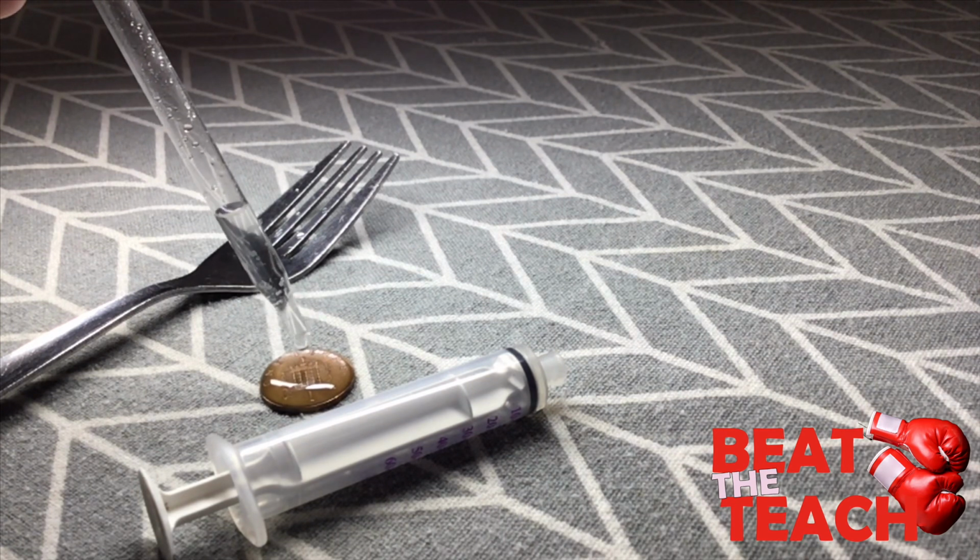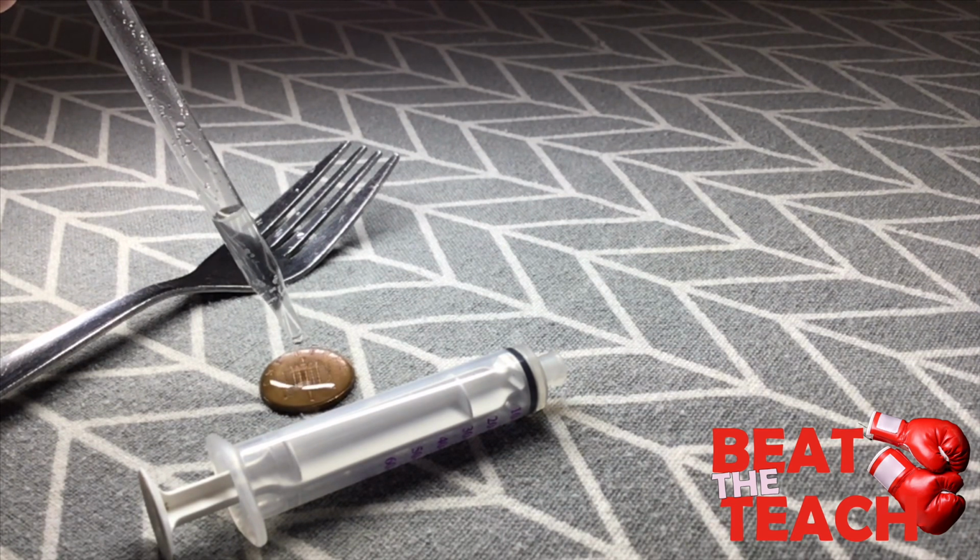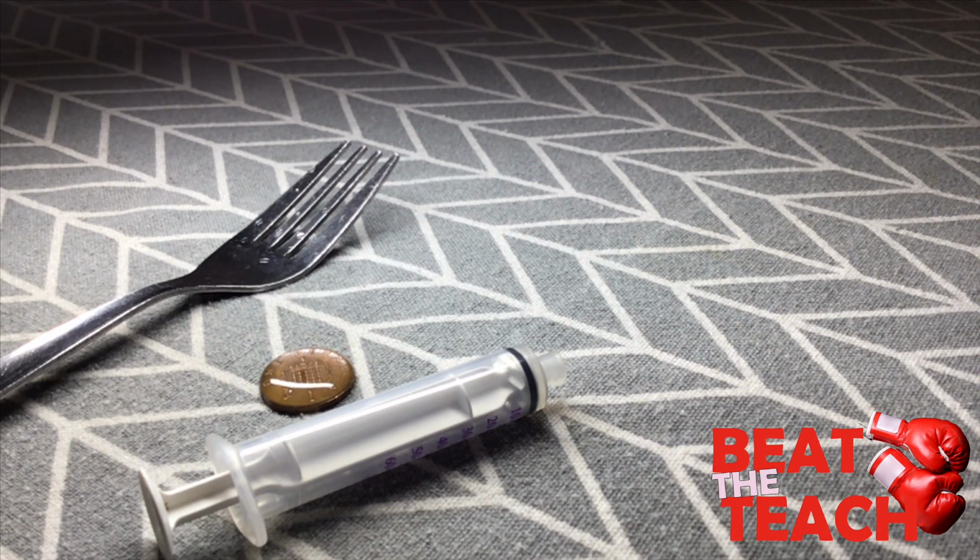It doesn't really matter as long as you're able to clearly count out how many individual drops you're putting on your penny. You stop counting as soon as the surface tension breaks. If a drop of water rolls off but the surface tension is still there, you can keep counting.